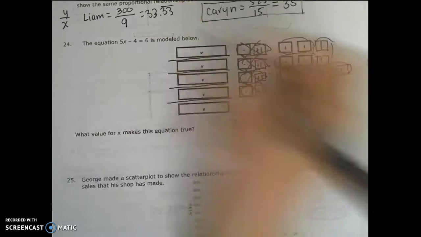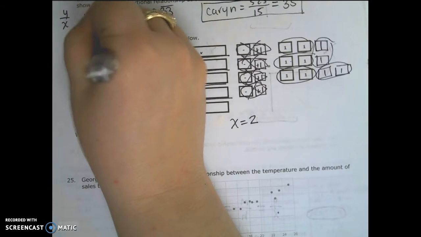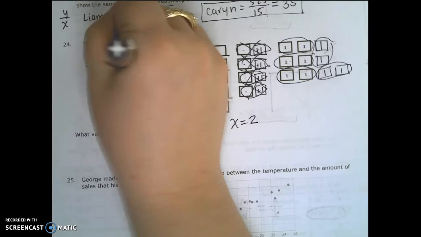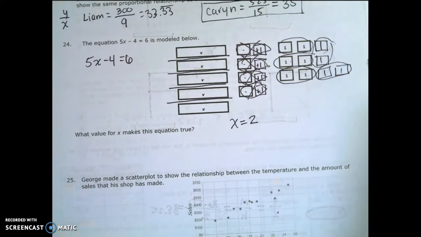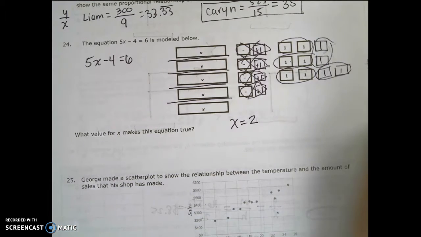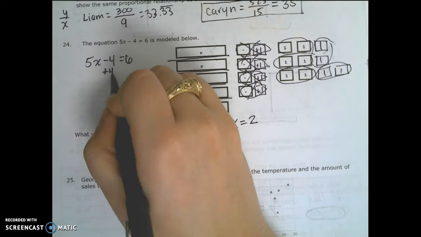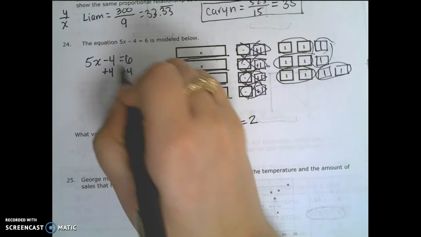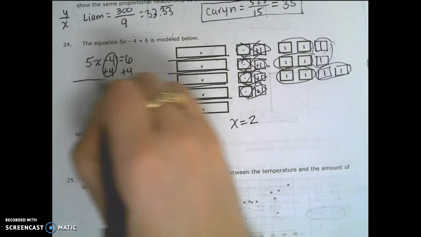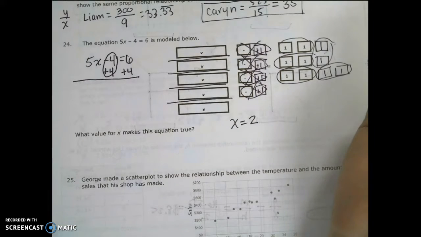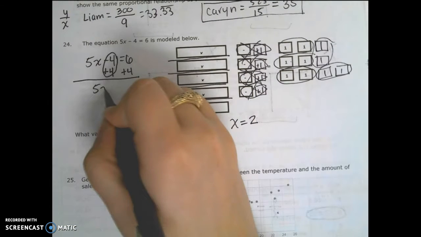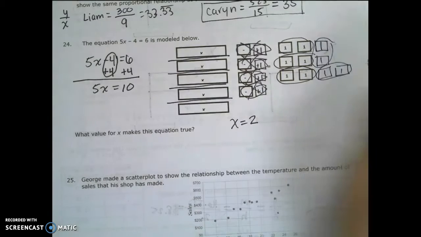I'll also solve it just by using our algebra knowledge. So we have 5x minus 4 equals 6. We need to get our 5x alone. So I'm going to add 4 to both sides in order to make a 0 pair with my negative 4 and my positive 4. This gives me 5x equals 10.